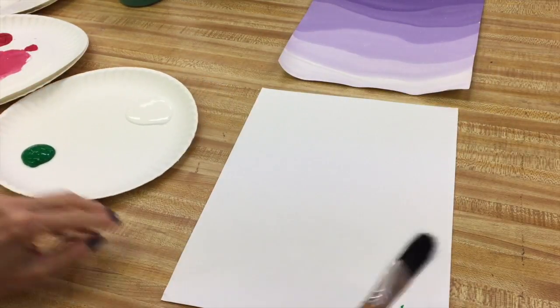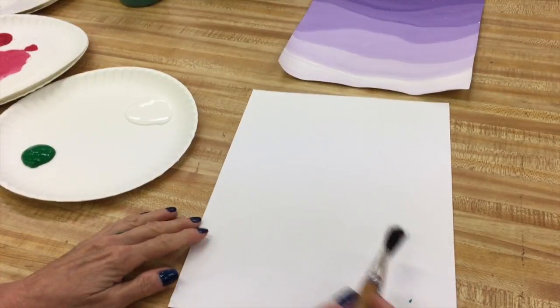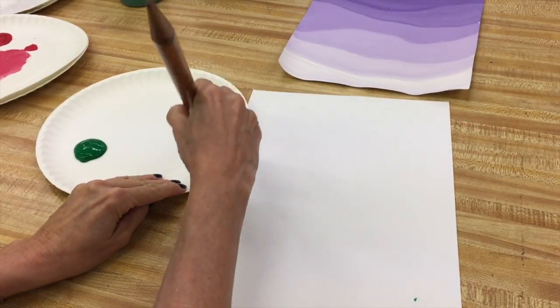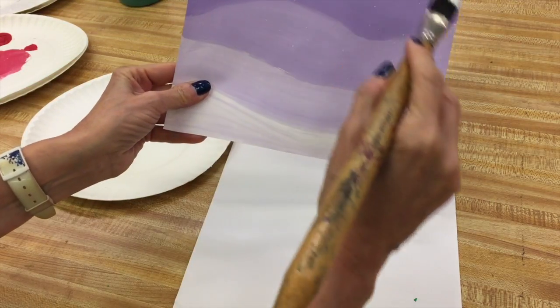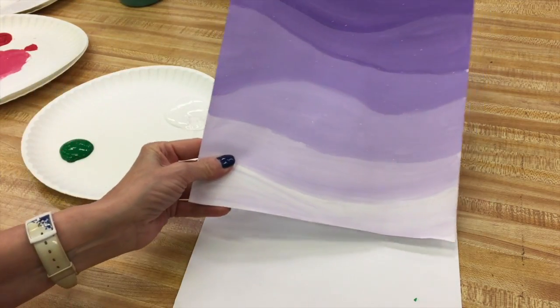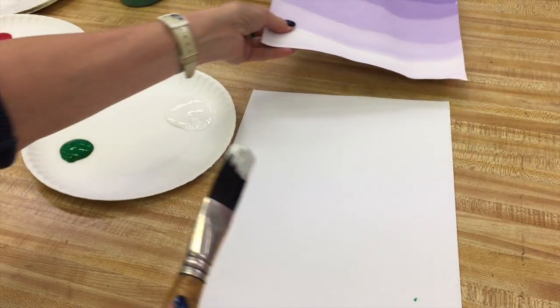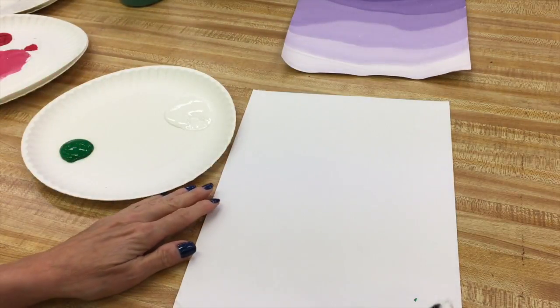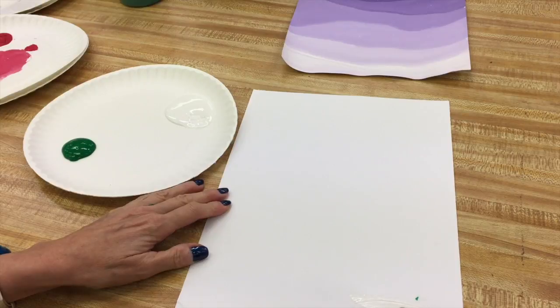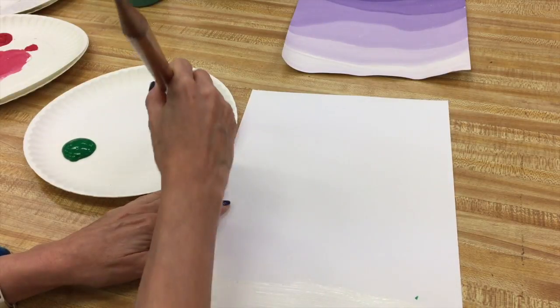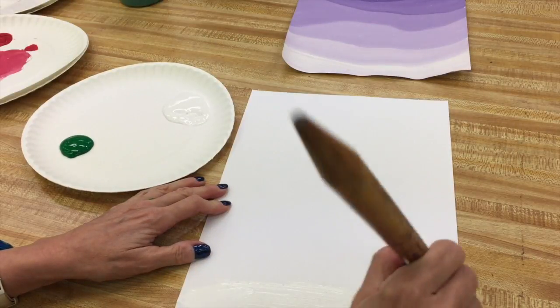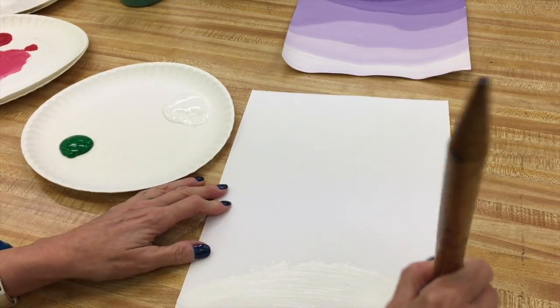So I want to get some white paint on my paper. I'm going to brush, and also if you notice, it kind of looks like there's waves or mountains going on in here. We want to kind of try to get that look. So I'm going to get this white paint on, and I can make it look like there's some hills going on over here.